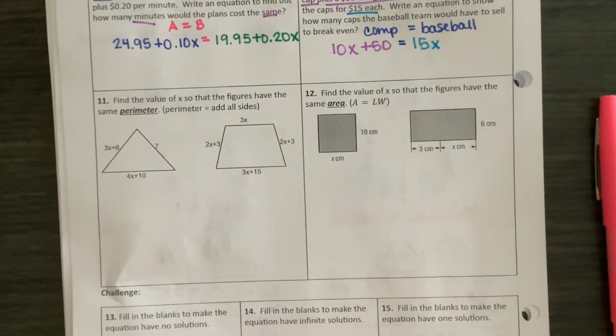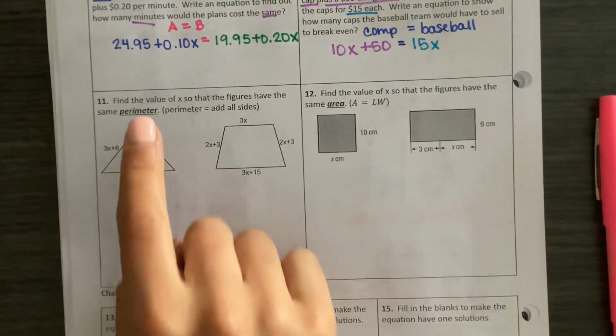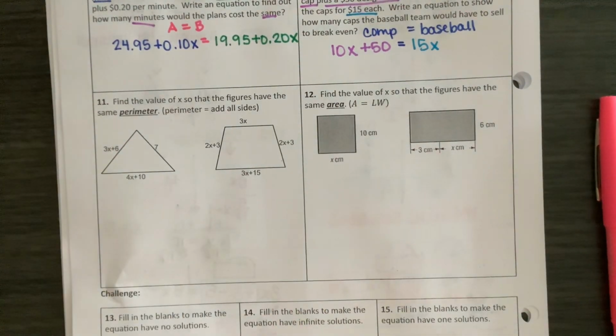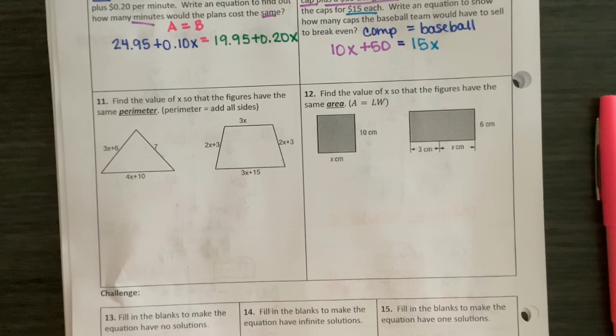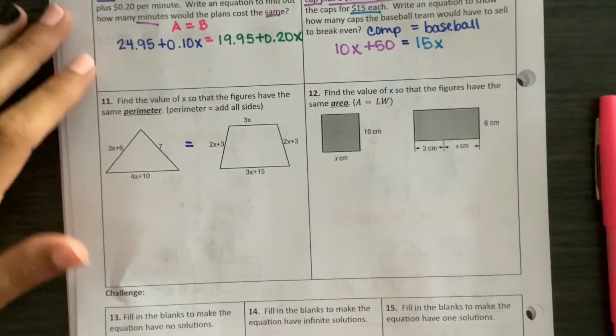Okay, number 11. We have seen shapes before. We've actually seen this word before. So here we go. It says find the value of x so that the figures have the same perimeter. Perimeter means add all your sides. So they want the triangle to equal the trapezoid.